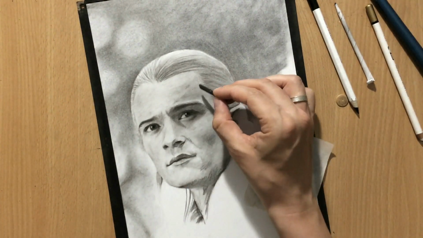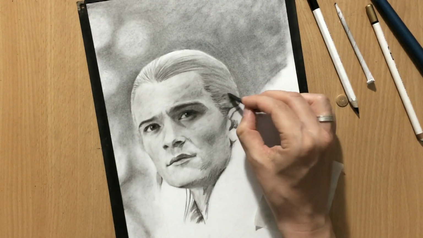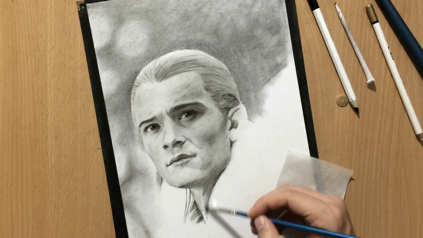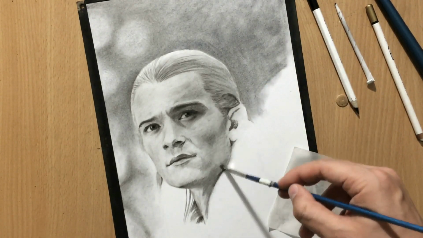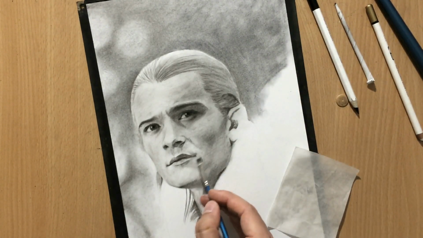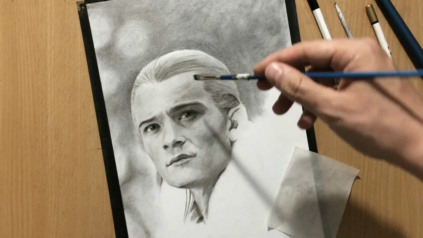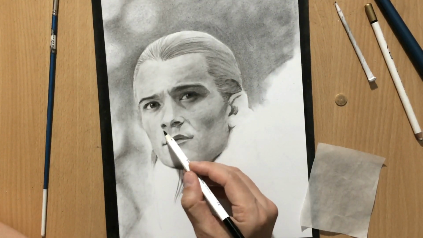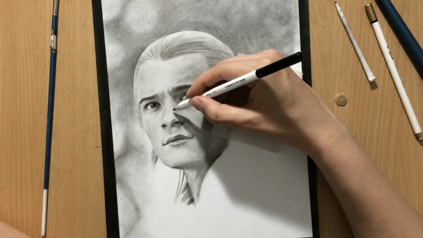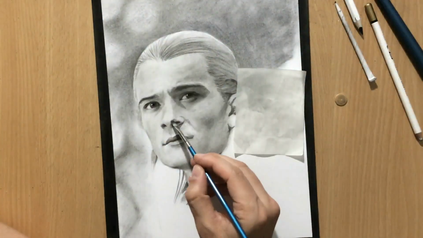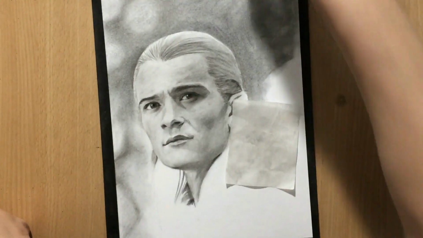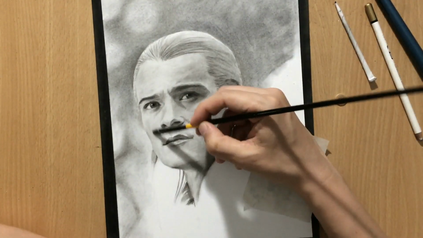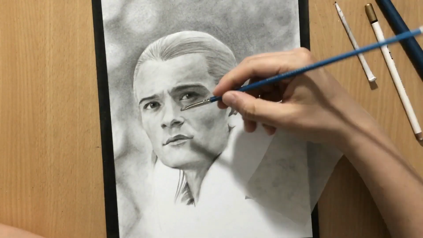Legolas, as well as many other elvish characters, were described as quite masculine. So even though he may have had a hair like that, I think that the appearance was a little bit too girly and a little bit too well groomed, especially for a warrior.